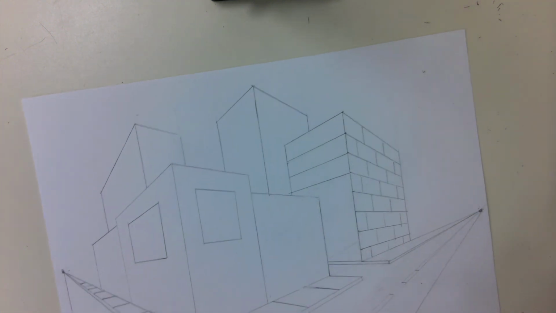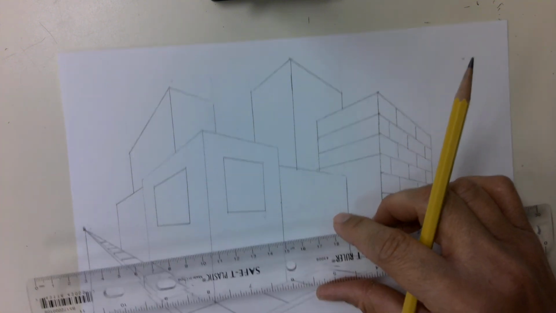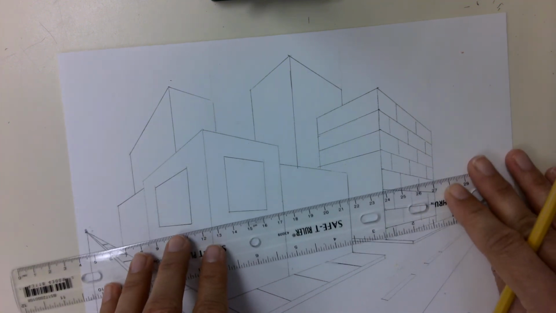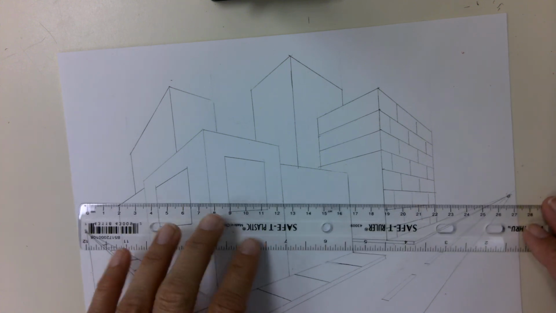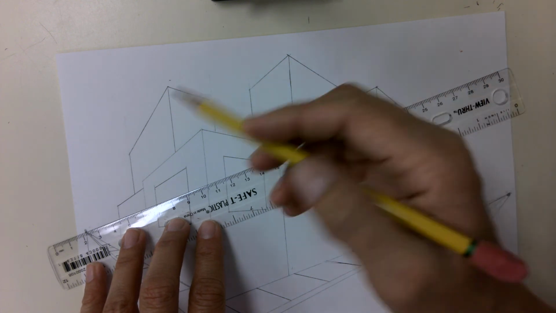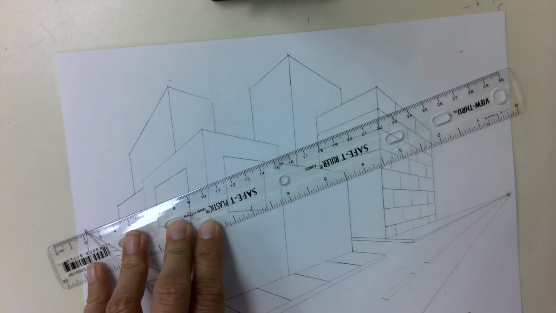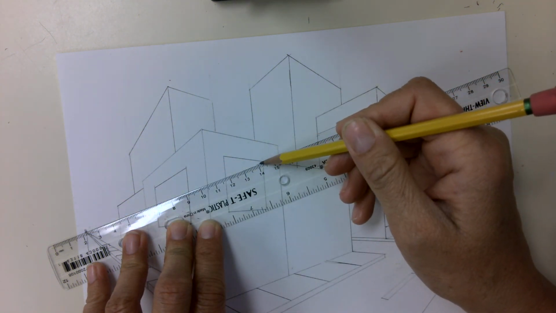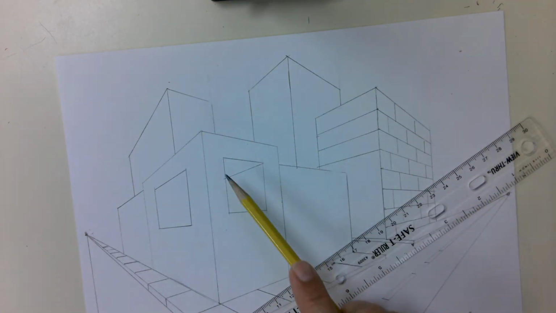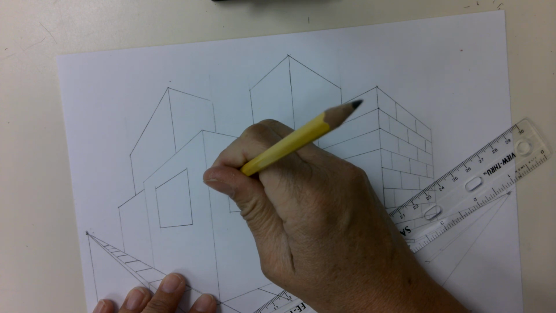Another little trick for windows, what you could do is, say that you can see through these windows. Sometimes, let's see how this works. I sometimes forget how to do this. How does this go? Okay, here we go. If I go to the opposite side of my window, to the opposite vanishing point here, I'm going to just make a little line. And so what this is showing is this is the ceiling inside and this is the wall. So you can do just little minor things like that.